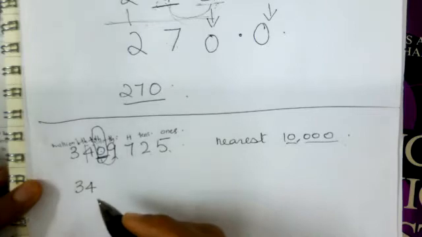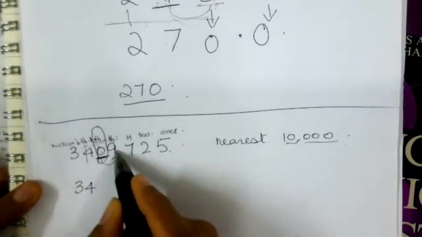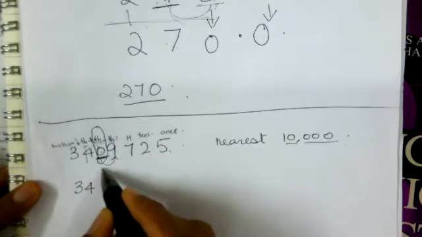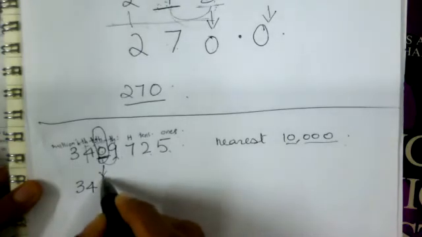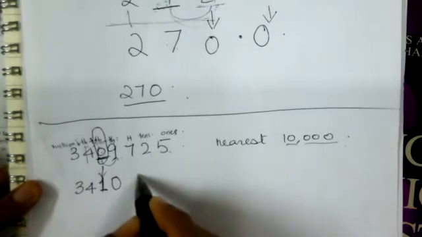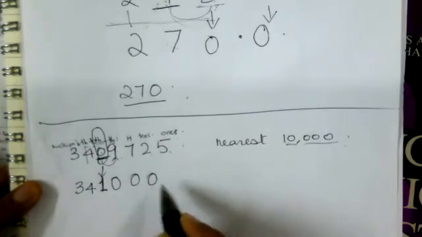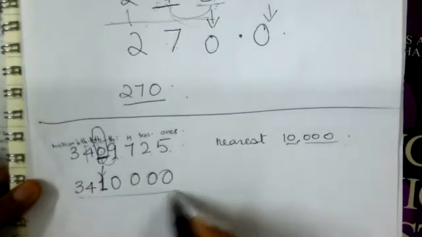It is greater than 5. Then that means this will increase by 1, and then all these will turn 0. Okay, so this should be your answer.